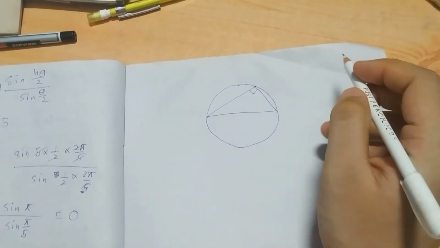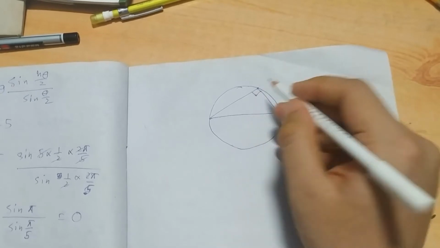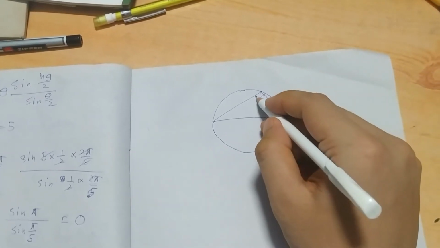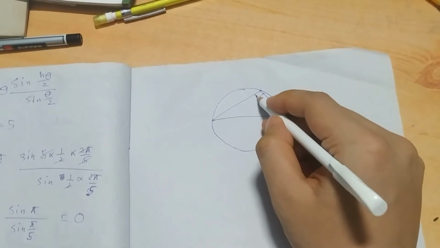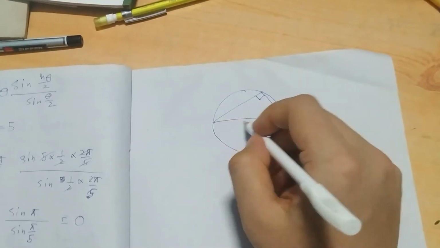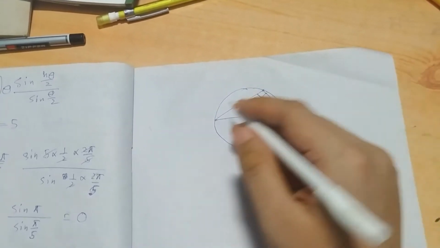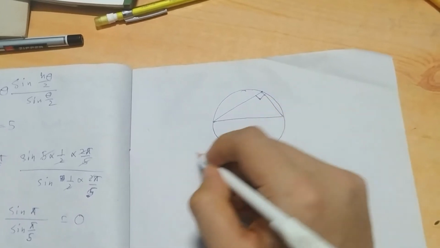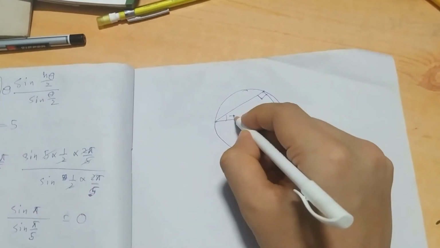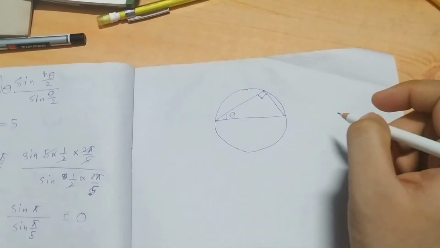This is a theorem that we did in junior classes like class 9, and it can be proved. So here this is 90 degrees, and we have this theta angle and d theta.